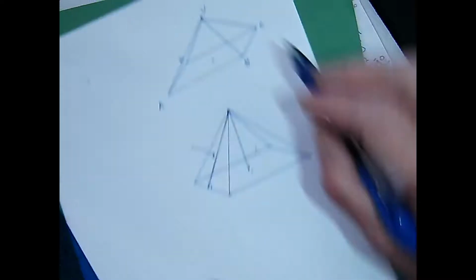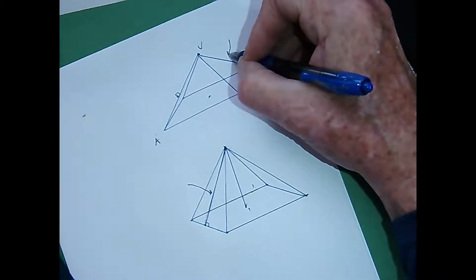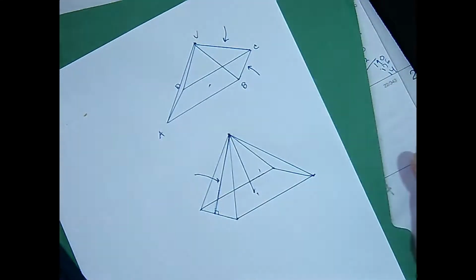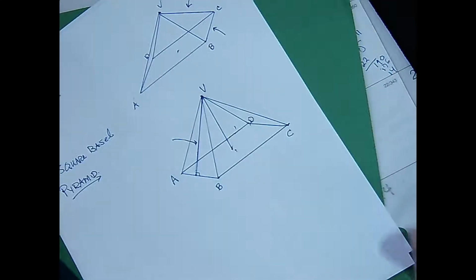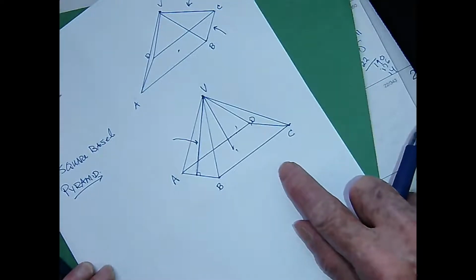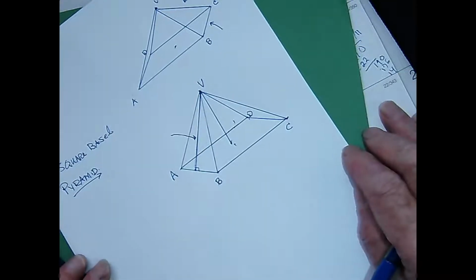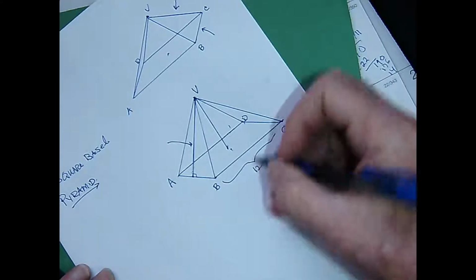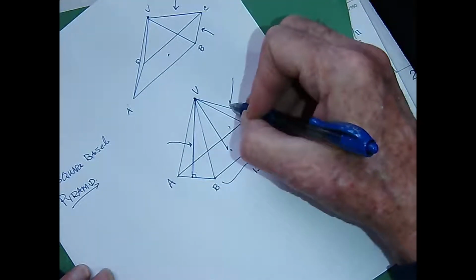I'll give you the edges and the base edges. And it's a square base. Let me write that out and do a couple of things here. Let's say that each edge on this pyramid is 12. This is 12 on an edge. And these lateral edges are also 12.